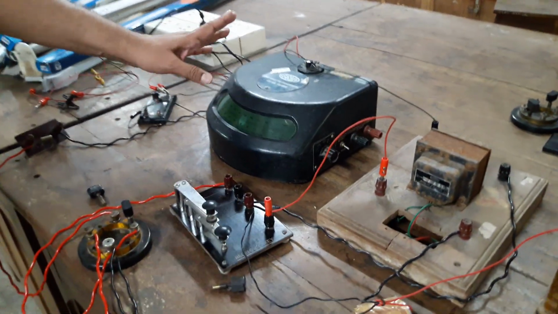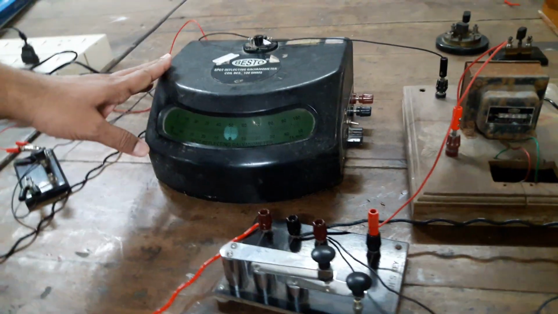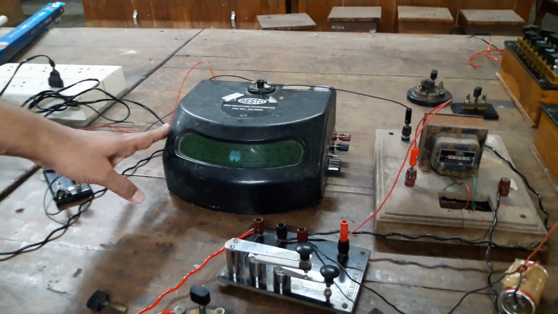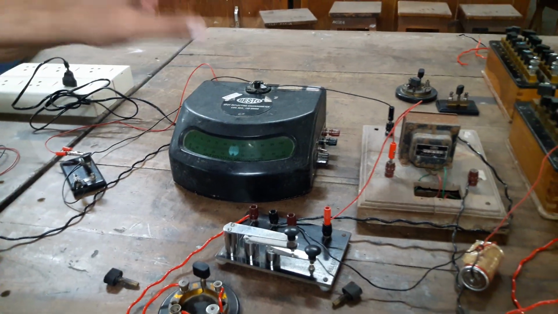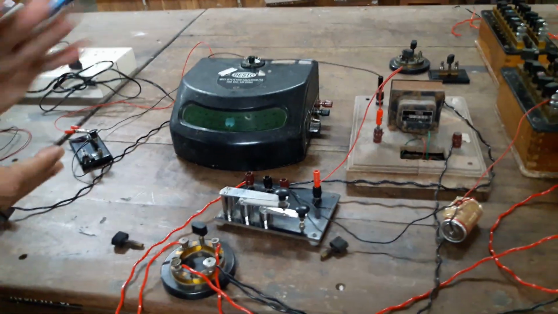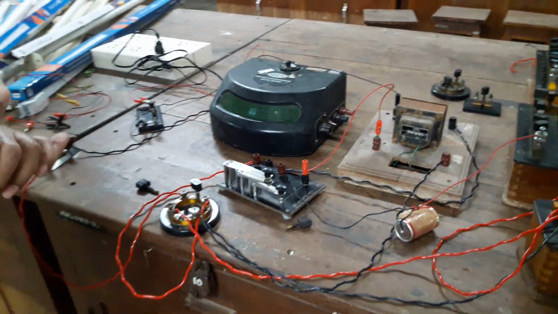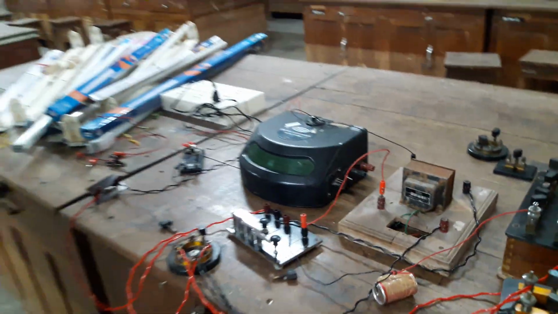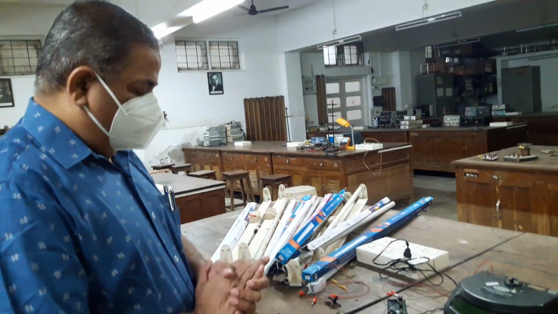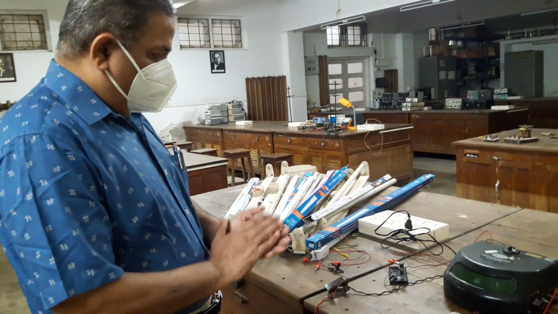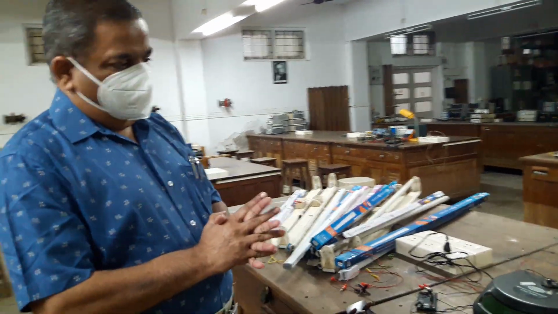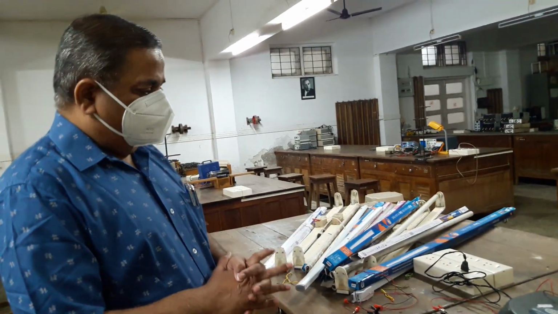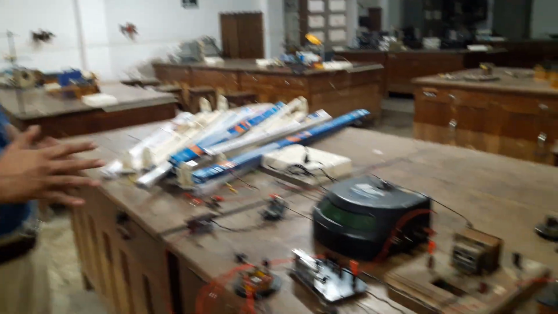So this ballistic galvanometer is given. By using it, you have to determine M, the mutual inductance between the two coils. Now, once you know the aim of the experiment, the circuit diagram which is required to perform this experiment, we'll see that first.